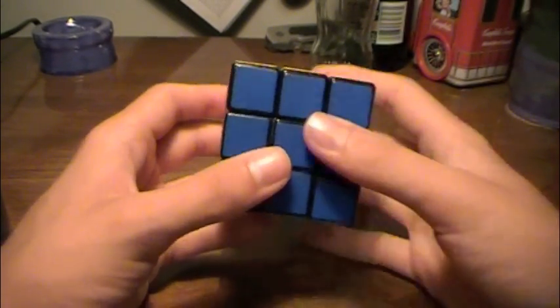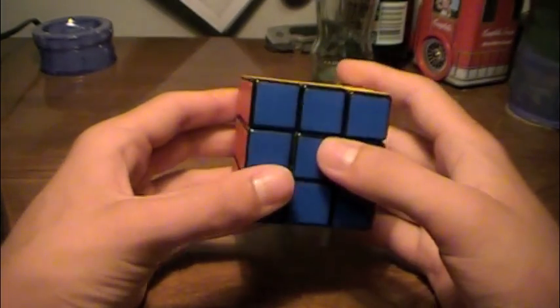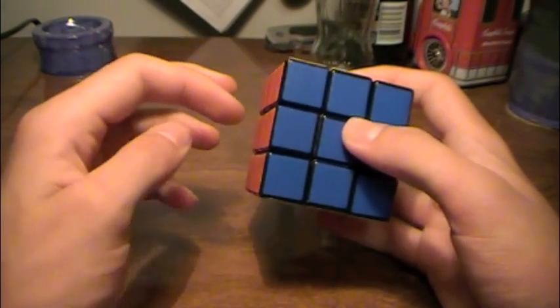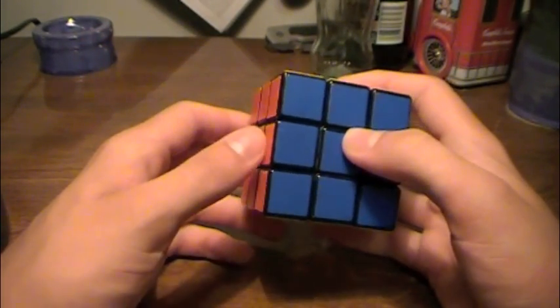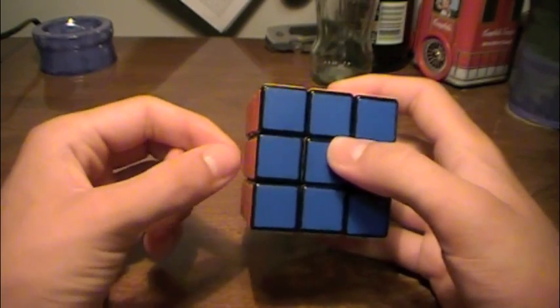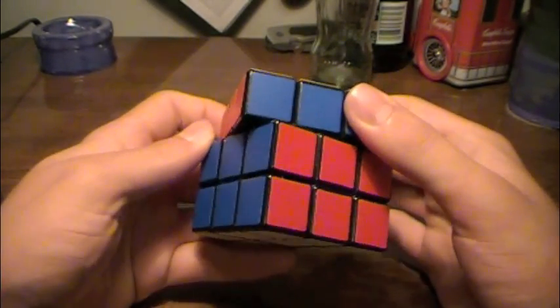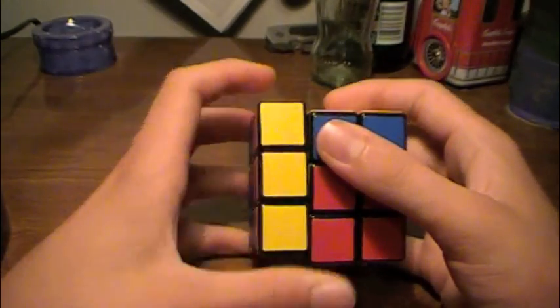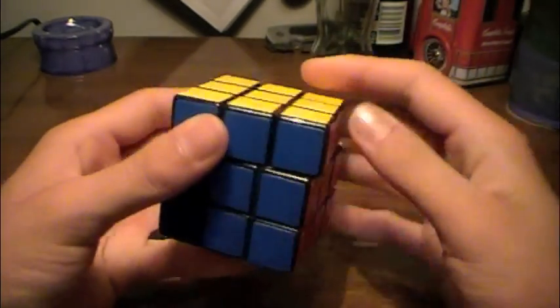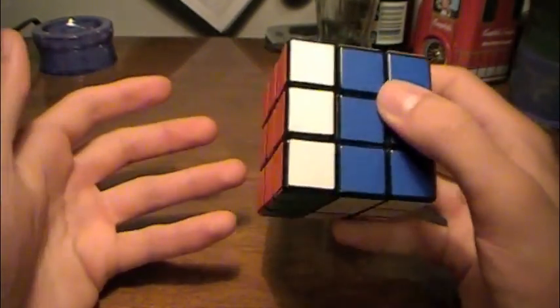And it's basically the same with all of these. For LF, you can either do little d prime L, or you can just do L prime and do the alternative algorithm.